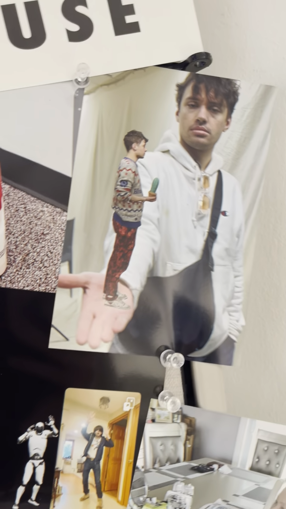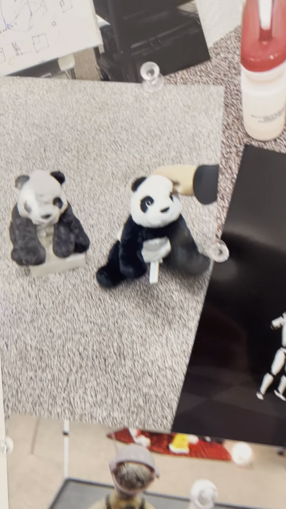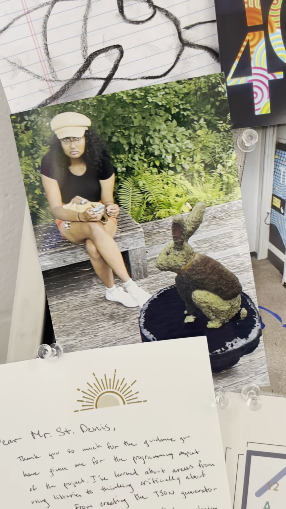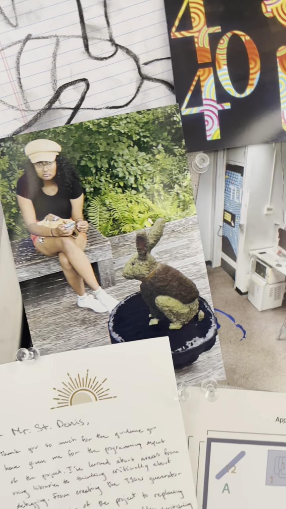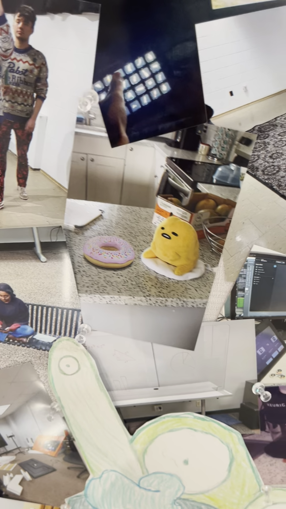So here's Lars holding Lars, a digital panda next to the real panda, the bunny from the botanical gardens of the Bronx Zoo next to Abby. You can see a bunch of different iterations. Lars next to Lars, a 3D augmented, 3D AI generated donut next to Gudetama.